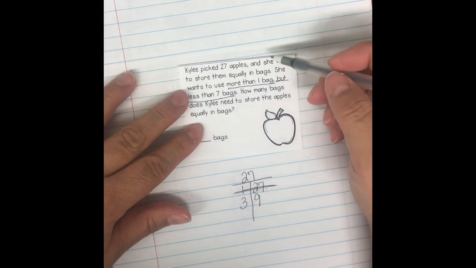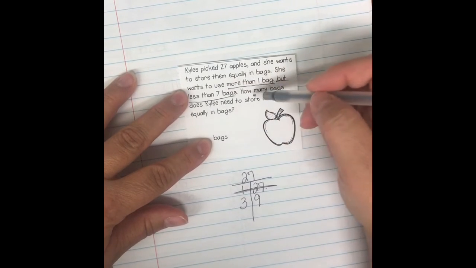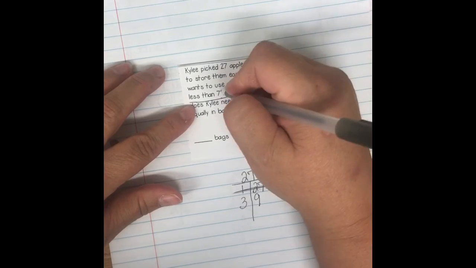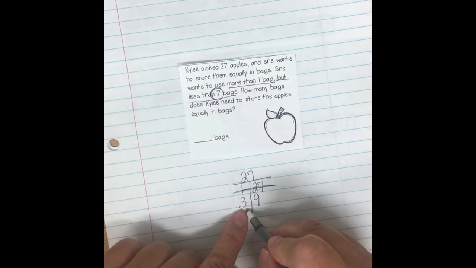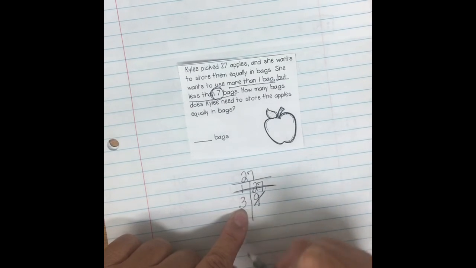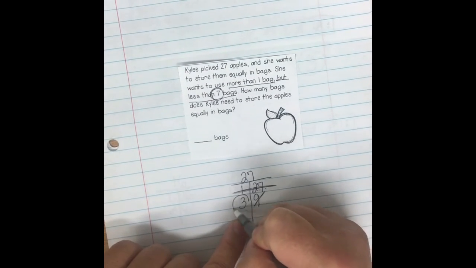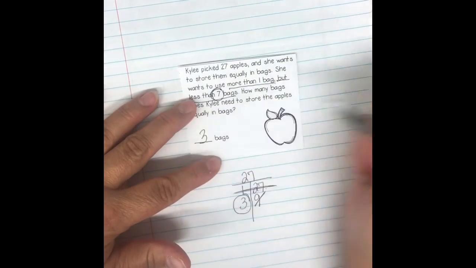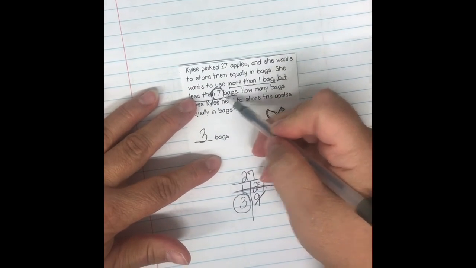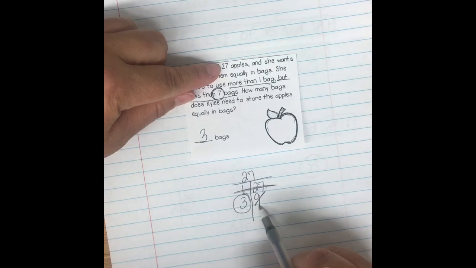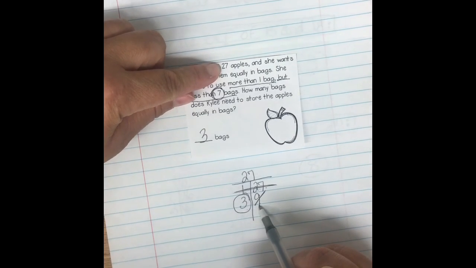The next part says, how many bags does she need to store the apples in equally? It says that she wants to use less than 7 again. Well, 9 is not less than 7, so that would not be a choice for me either. So the only choice I have left is 3. So she's going to use 3 bags because that's less than 7 and more than 1. And I know that in each of those 3 bags, she's going to have 9 apples, and that will get her back up to her 27 apples in total.